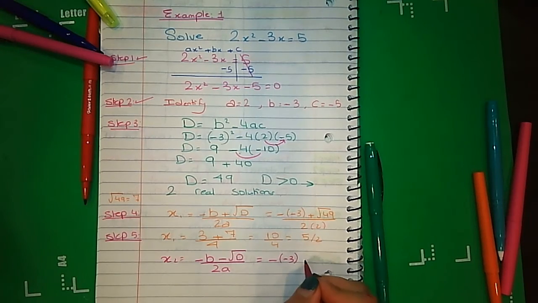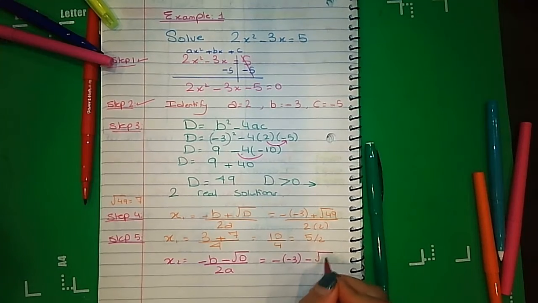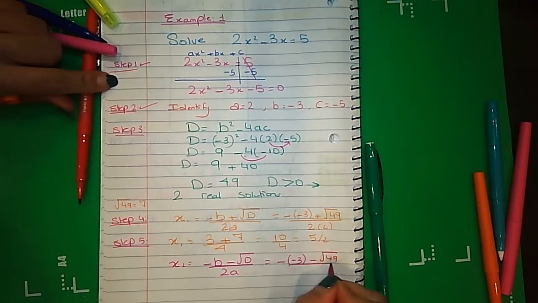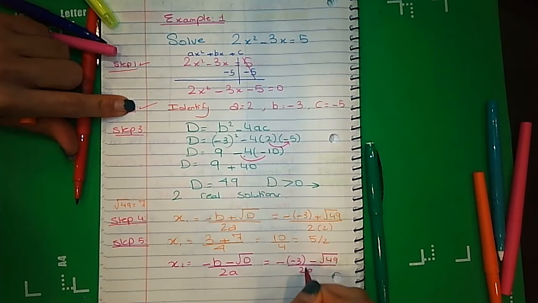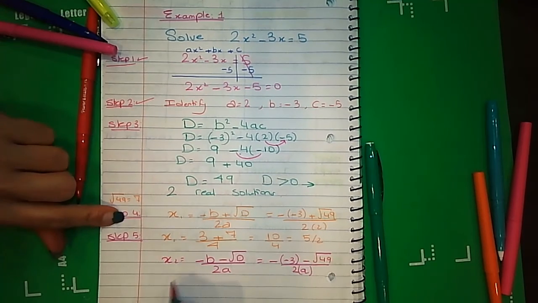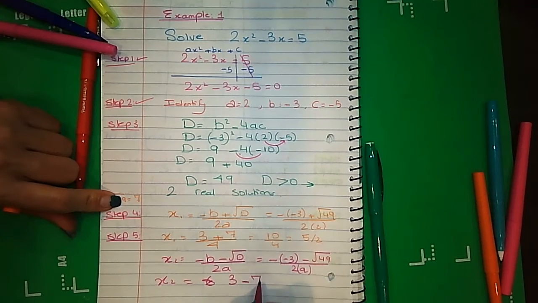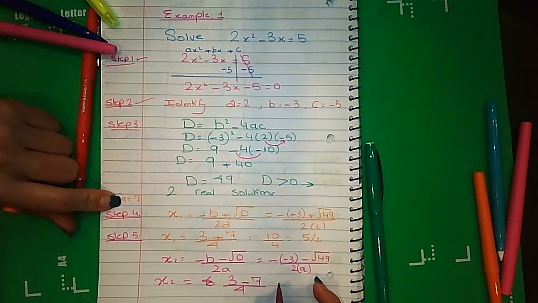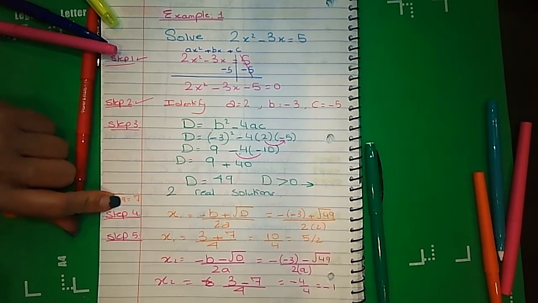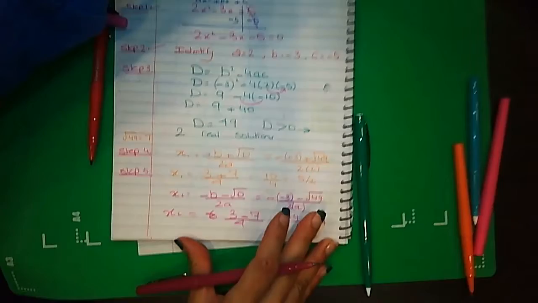So you just go ahead and do minus square root of 49 over 2a, or 2 times 2. x2 is 3 minus 7 over 4, which is negative 4 over 4, which is negative 1.